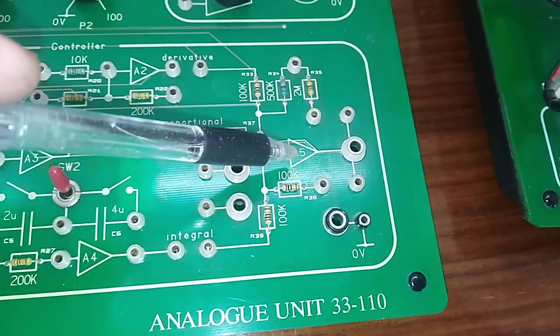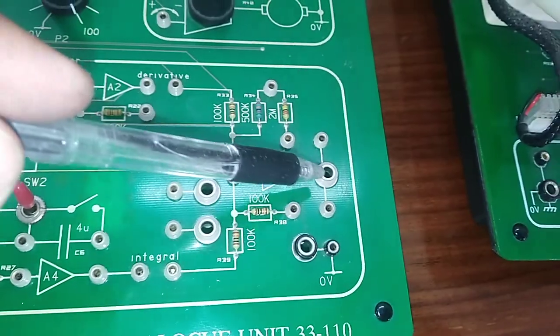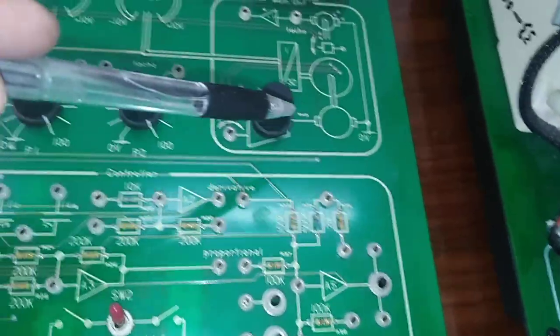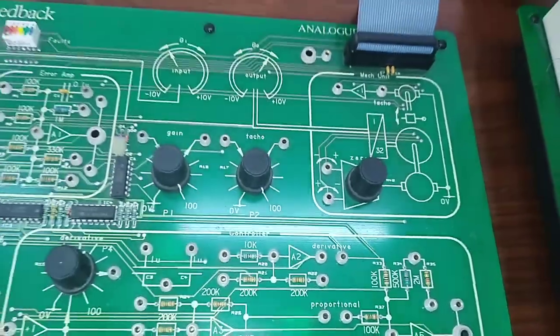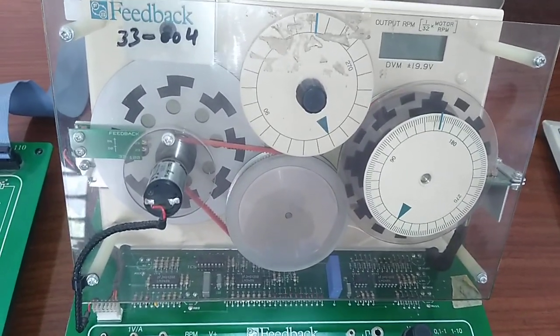We can also increase the gain, as is evident in the block diagram, and the output of this PID controller can be provided to the DC motor. So this is how it looks. This is the DC motor. This is the mechanical part, and this is the analog part.